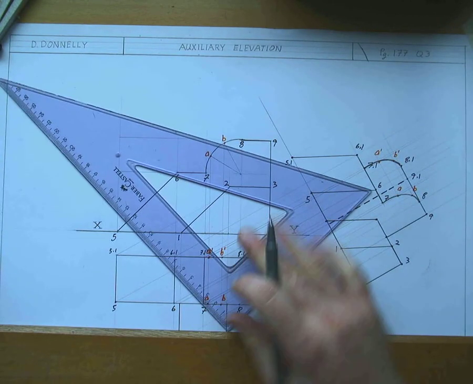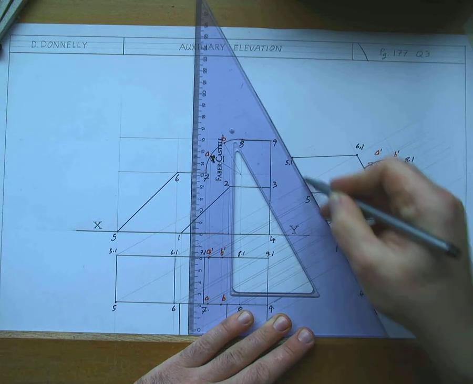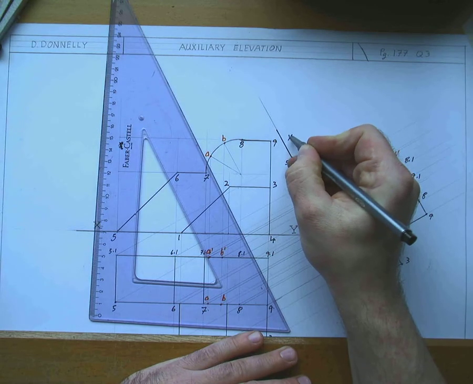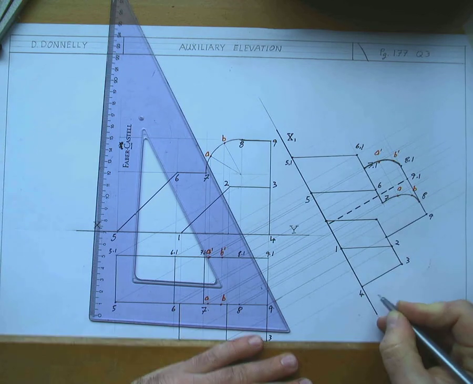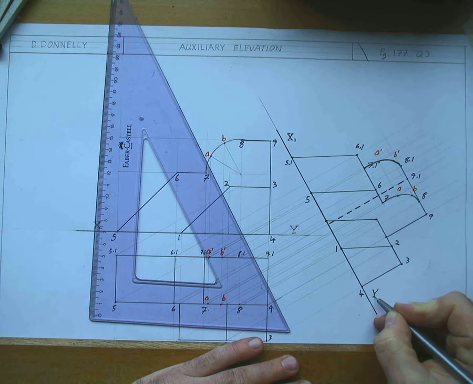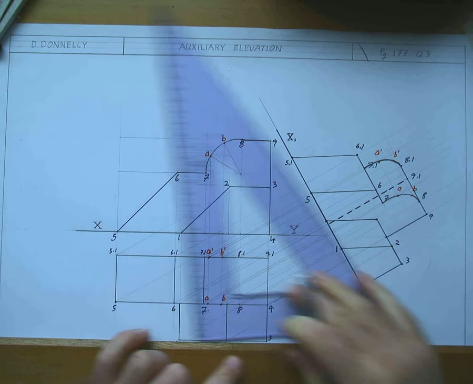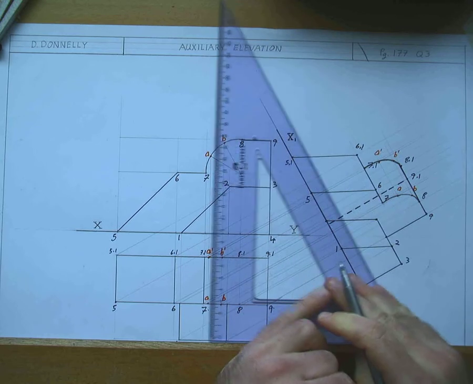So we can just tidy up this here. Now that we know the width of it, I'm going to mark in my x1, y1 line. I'll just draw this in a little bit bigger here so we can see it.